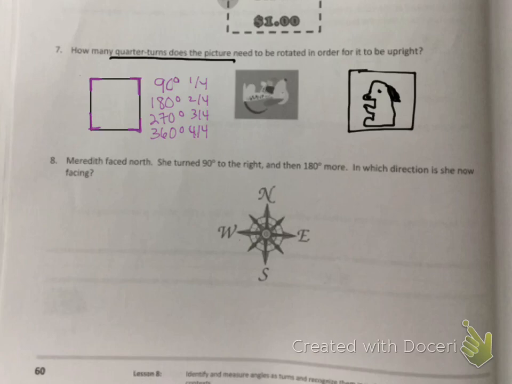For 8, Meredith is facing north. Okay, so she is facing north here. All right, right there. So she's facing north, and she turned 90 degrees to the right. Sorry, that's really bad. She turned 90 degrees to the right. Okay, and then 180 degrees more. Ooh, in which direction is she now facing? So you need to finish that one for me as well. Okay, so 180 degrees more to the right.